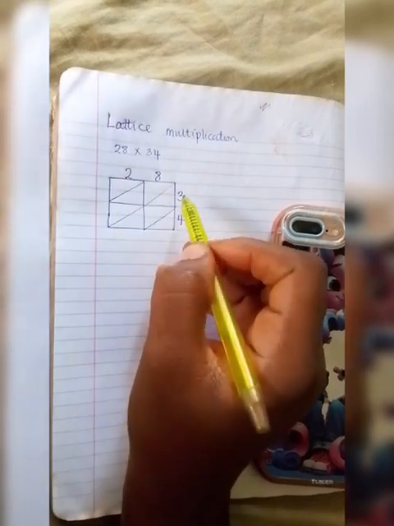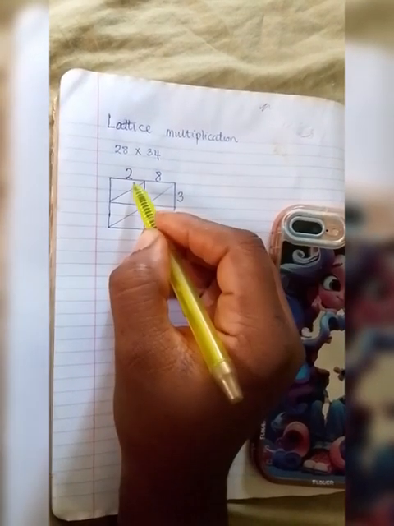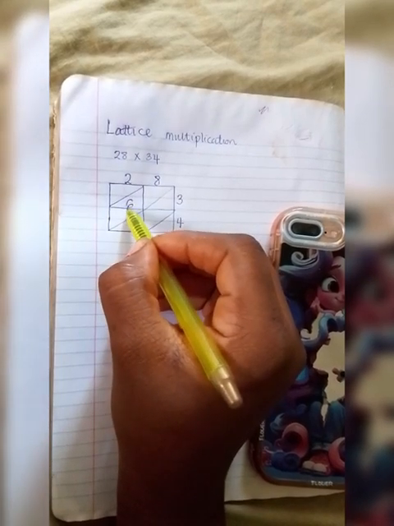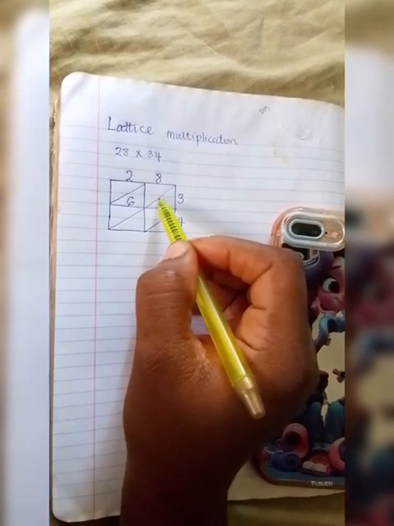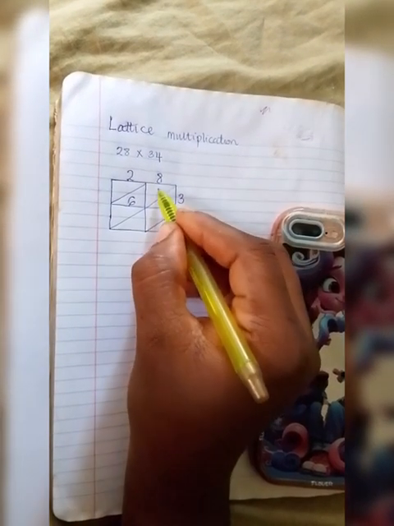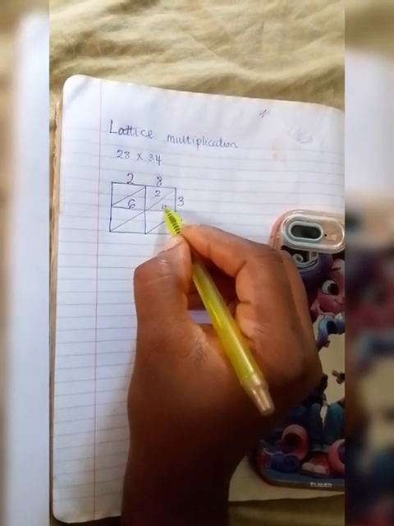So we have 2 multiplied by 3 is 6. You do not write 6 here, you write 6 at the bottom. So we have 6 here. Then we go over to the next one. 8 multiplied by 3, we have 24. You have 2 up and 4 down.